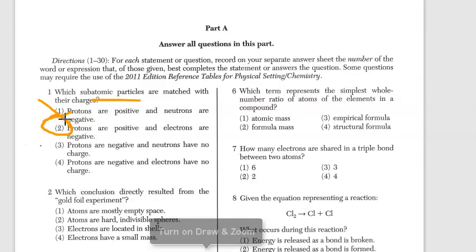If we look at question 2, which conclusion directly resulted from the gold foil experiment? This is part of atomic theory. The gold foil experiment, your teacher probably mentioned the word Rutherford. He was the scientist that came up with the experiment, and there were two main conclusions: that the atoms are comprised of mostly empty space, and there is a dense, positively charged nucleus. Of the two, you'll notice here it is, choice 1 is the answer.